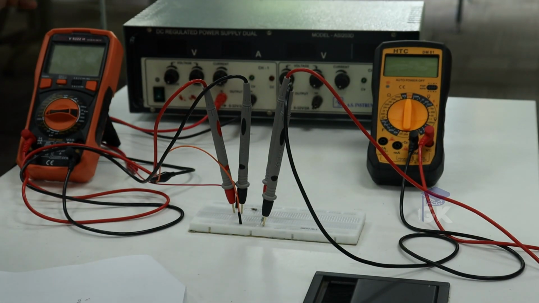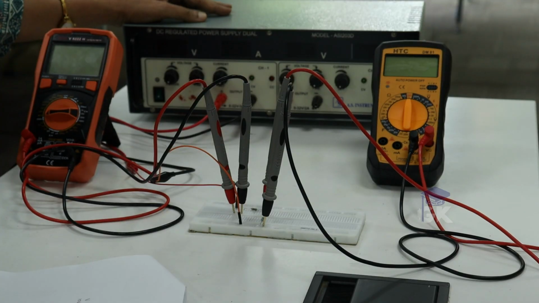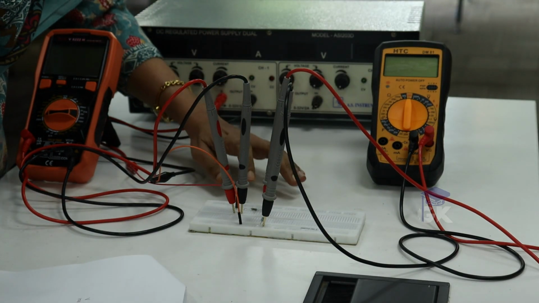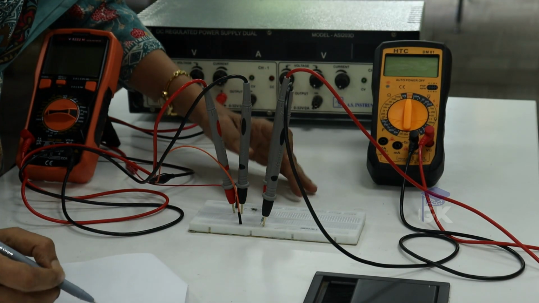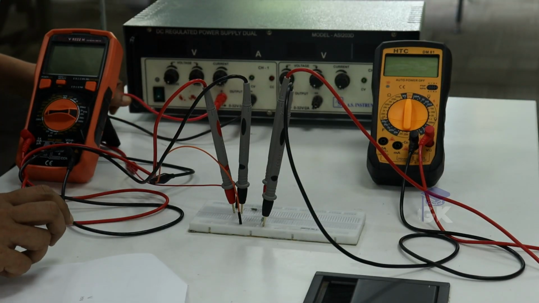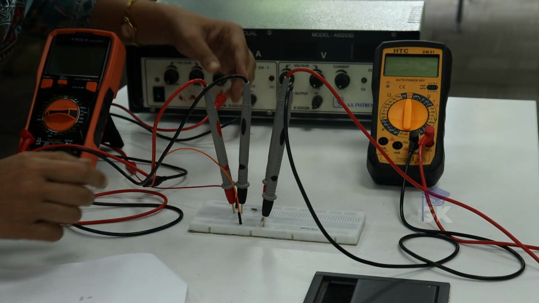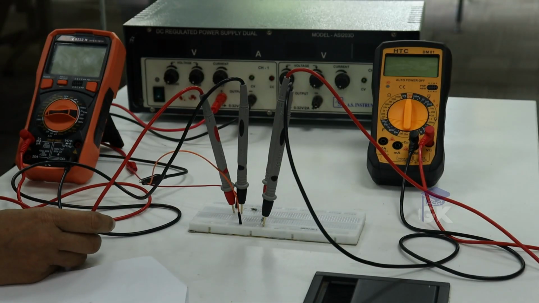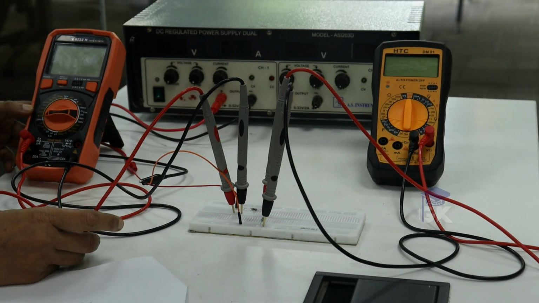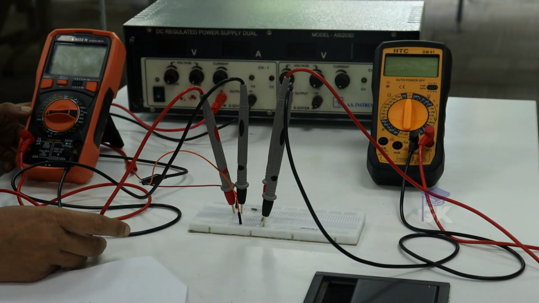So we have a DC regulated power supply and connected to it is the ammeter. So you can trace the circuit. The positive of the supply is connected to the positive of the ammeter. So this multimeter acts like a DC ammeter.